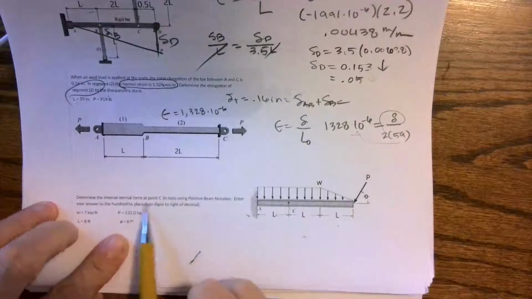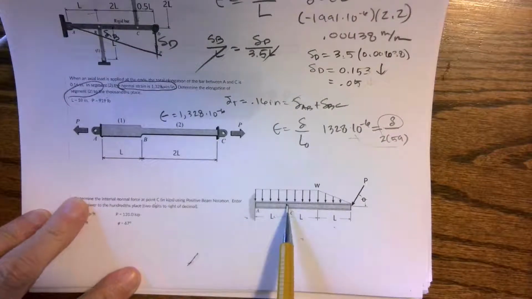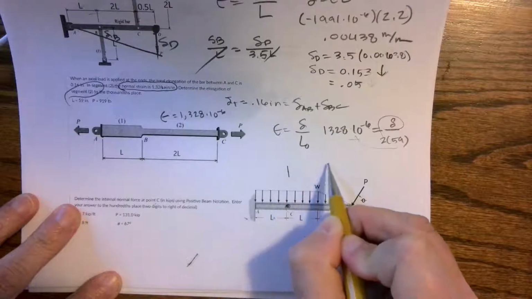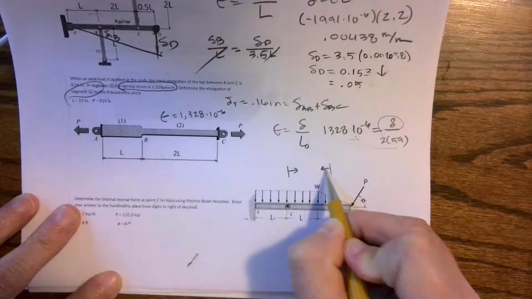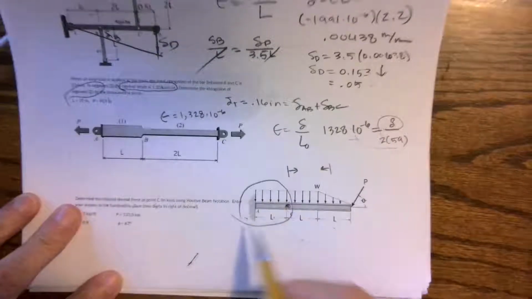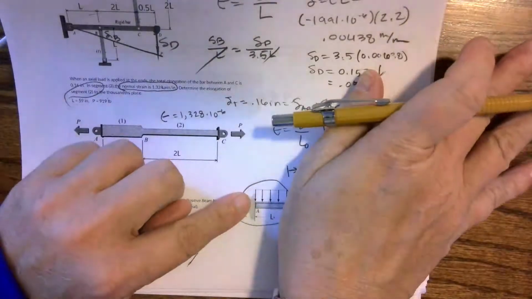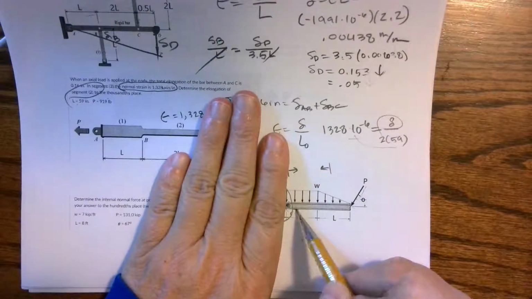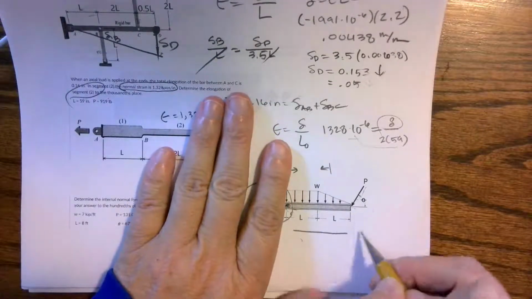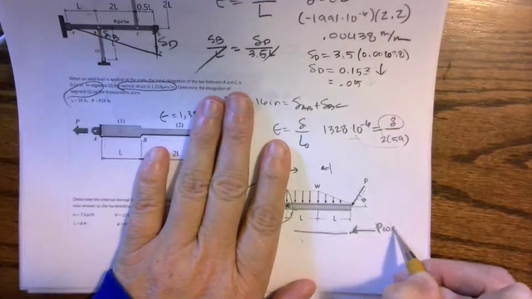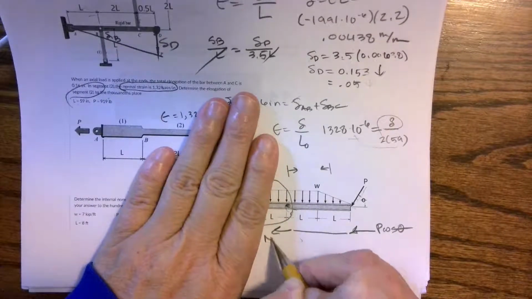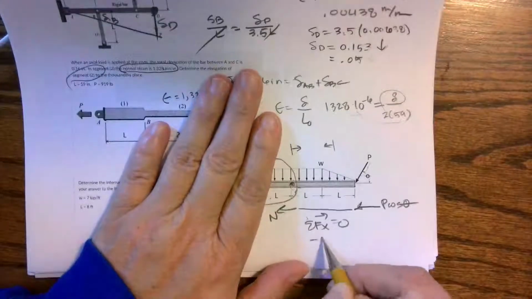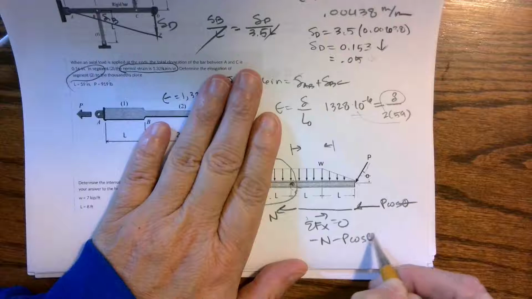Okay, determine the internal normal force at C. Here's point C. If I cut it at C, it doesn't matter whether I come from the left or from the right. If I come from the left, I'm going to have to find my reaction, and I don't really want to do that. If I'm coming from the right, I can just look at this, and I know that I have P cosine theta and my internal normal. So when I sum forces, I have negative N minus P cosine theta equals 0.